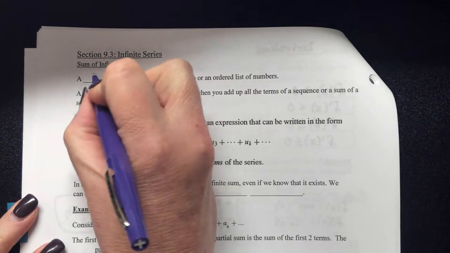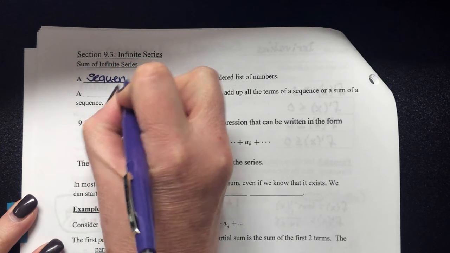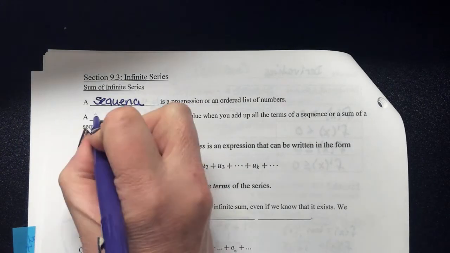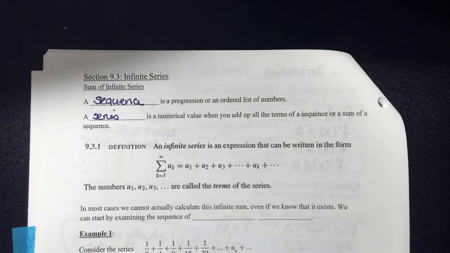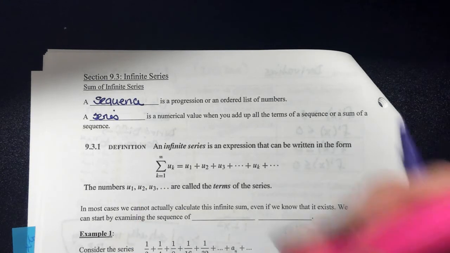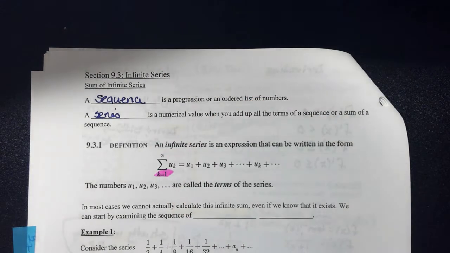Remember, a sequence is the progression of an ordered list of numbers. And again, like we mentioned before lunch, a series is a numerical value when you add up all the terms in the sequence. Remember, back from Algebra 2 or pre-calc, you were introduced to the sigma notation, which means it's a sum.